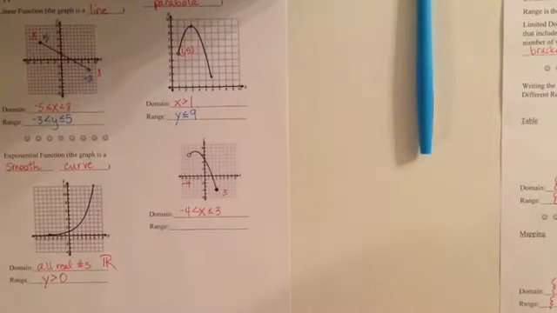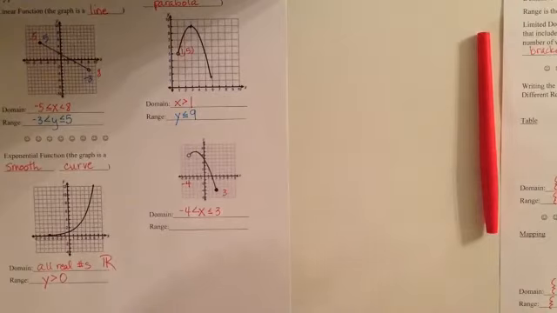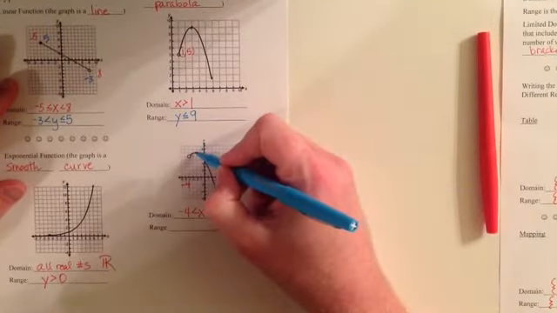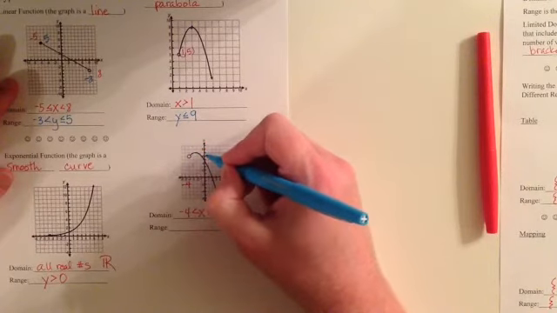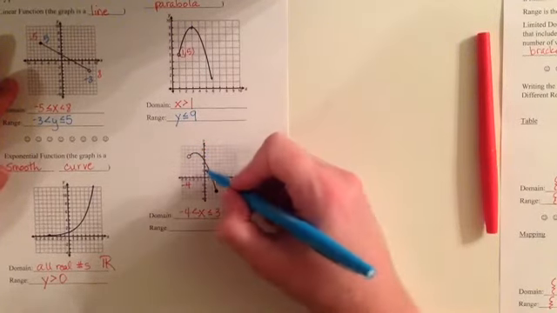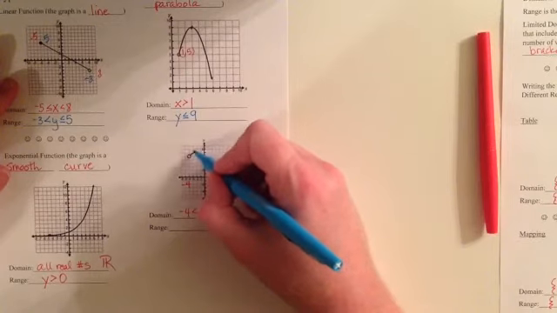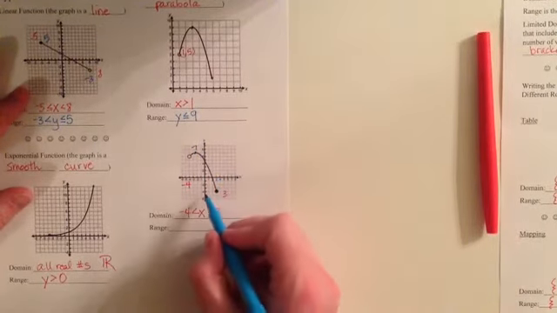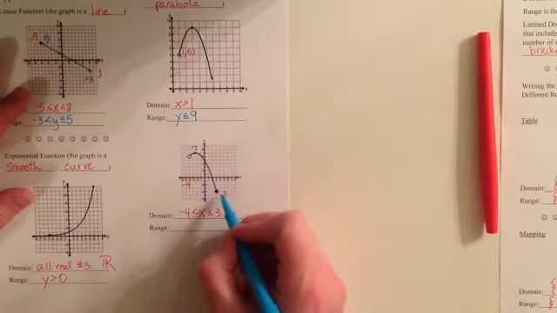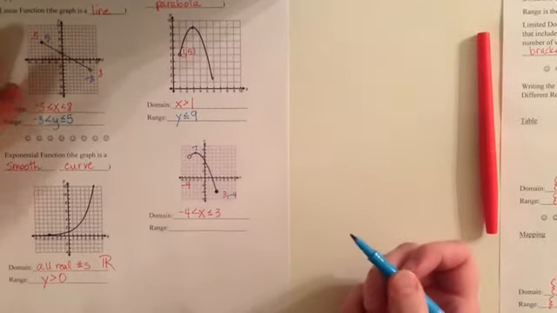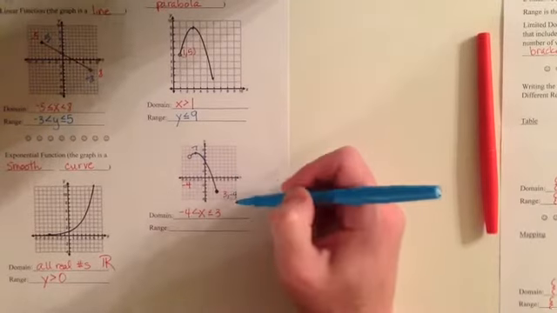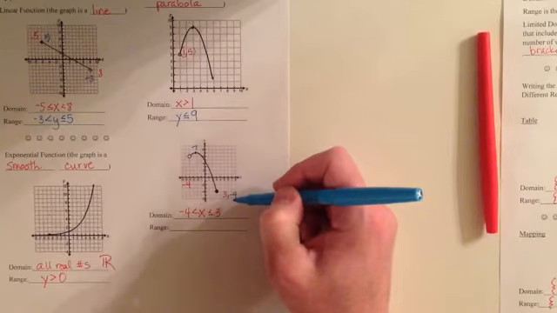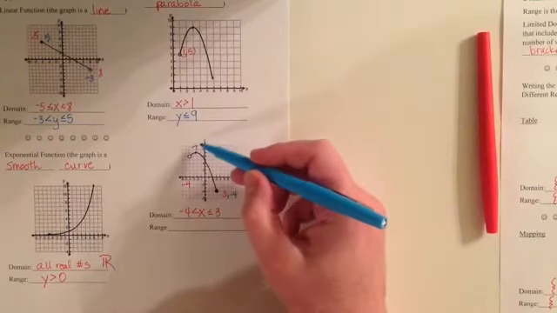So if we look at the range, it is not going to be a part of that open dot right there. The range is going to be right up here on what I think is 2, 4, 6, 7. That's a 7 right there. And the lowest value is going to be -4. So my range is going to be between -4, which is the lowest point of this portion of a parabola, and 7 is my highest.